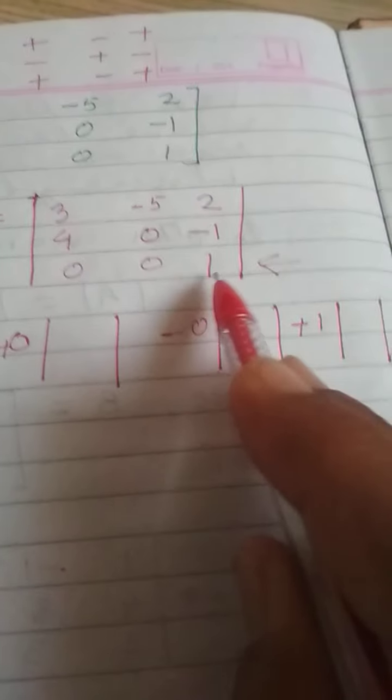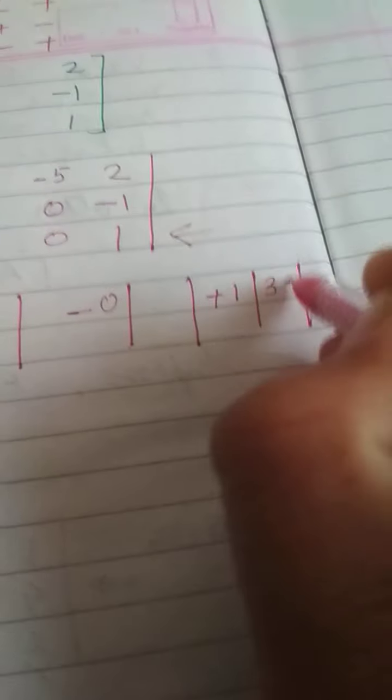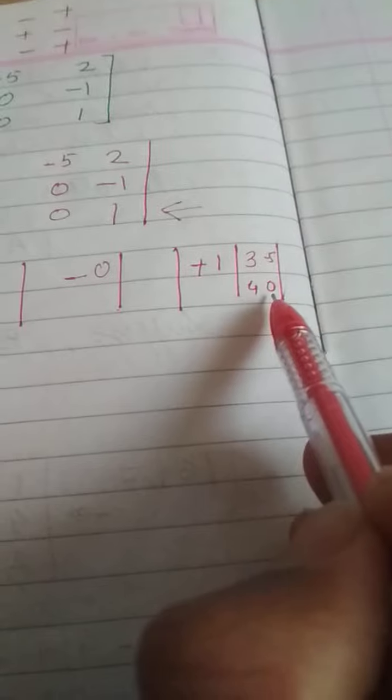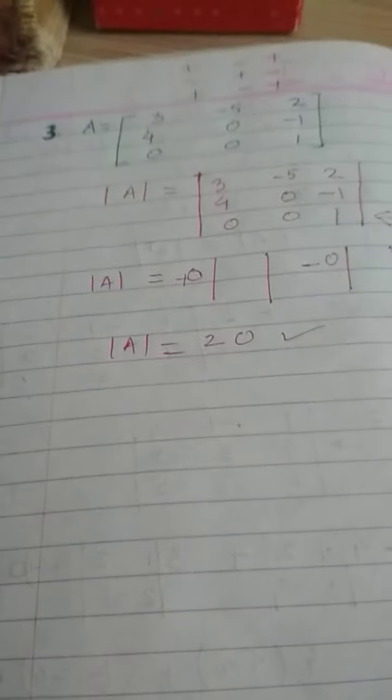Now only this element will survive: 1 into the minor determinant, which is |3 -5; 4 0|. So the determinant of A is 3 into 0, which is 0, minus 5 into 4, which is minus 20. Minus of minus 20 is plus 20. So I've got determinant A as plus 20.